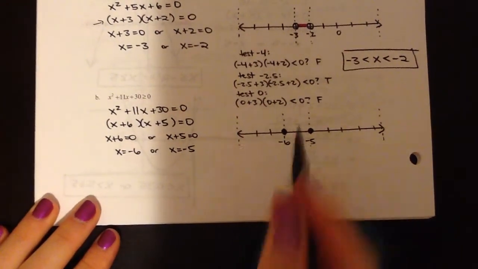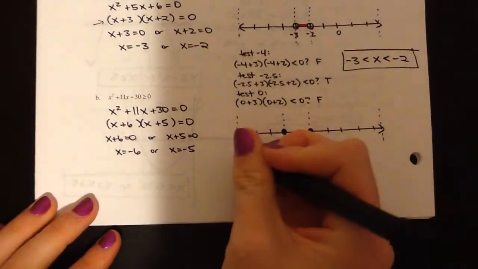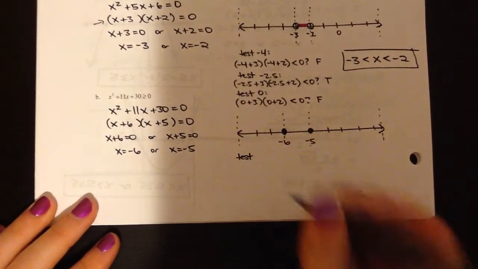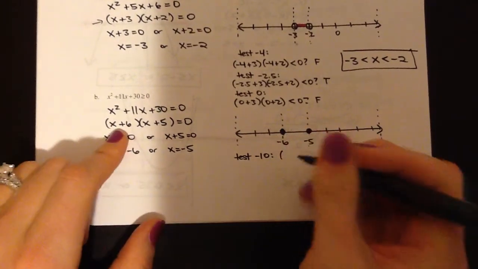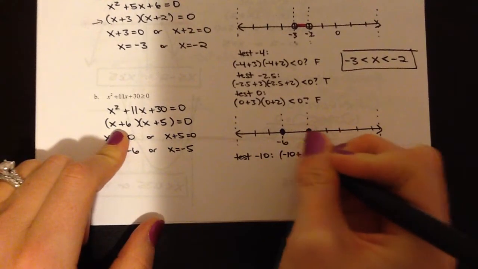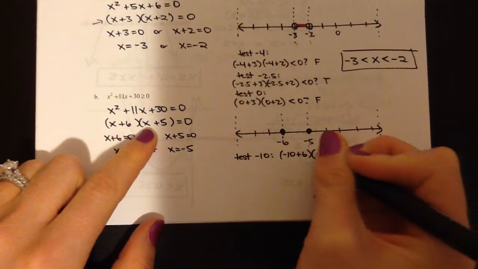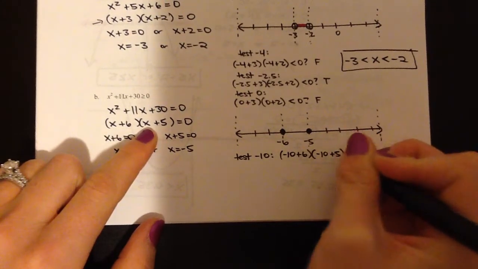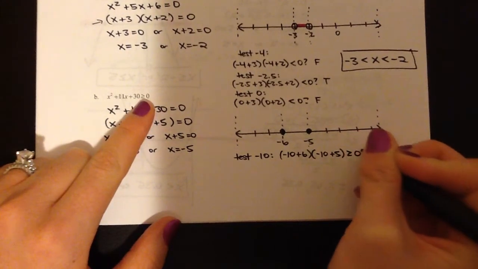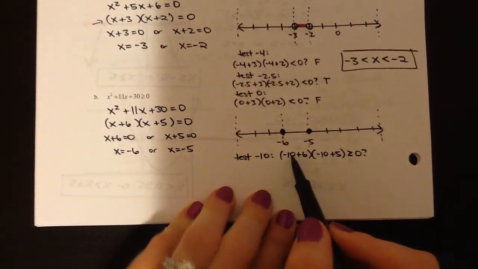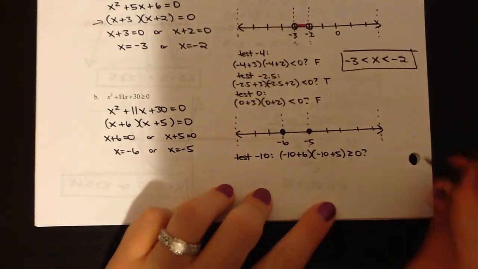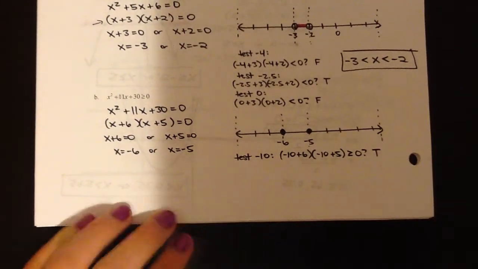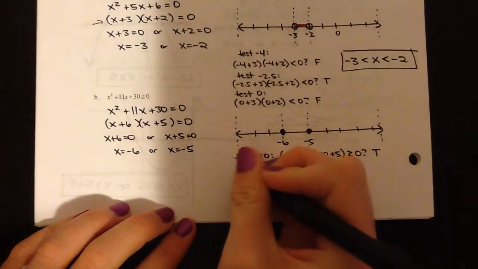Test something in here. So let's use like a negative 10. Something less than negative 6. So plug it in right here. So negative 10 plus 6 times negative 10 plus 5. Does it come out to be greater than or equal to 0? Let's find out. So this is something negative. This is something negative. It does come out to be greater than or equal to 0. True. Because negative times a negative is always positive.